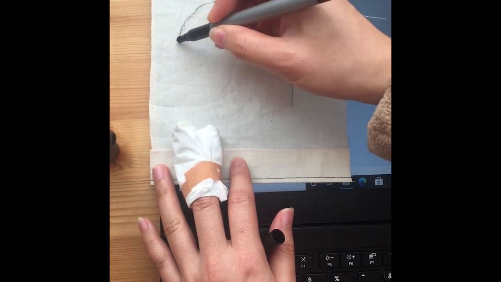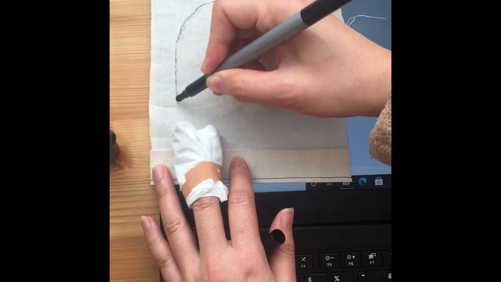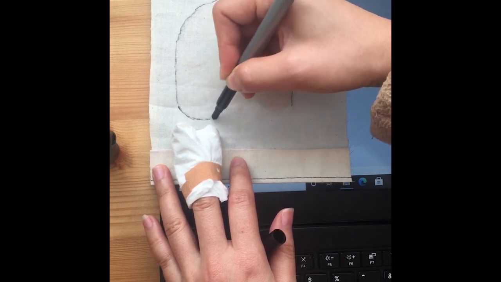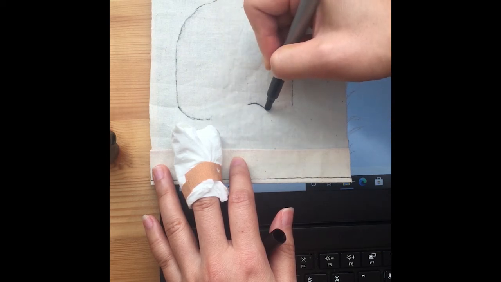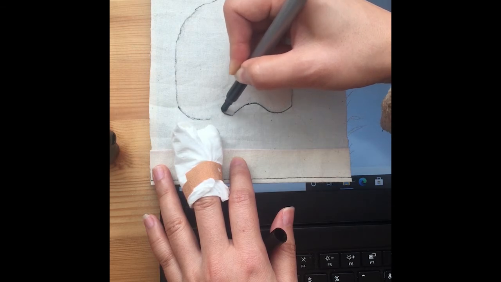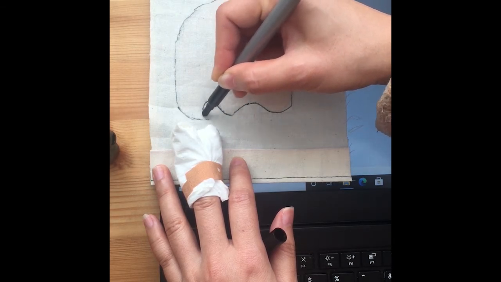Now, if you can't really see it clearly, you're going to have to go on your computer and adjust the screen brightness. I think that's in the control panel. I'm going to leave that up to you to do.